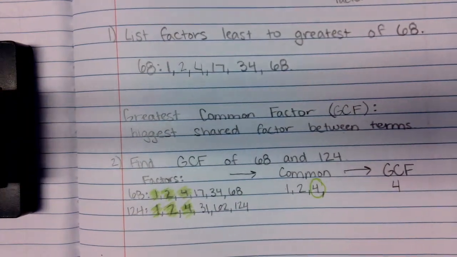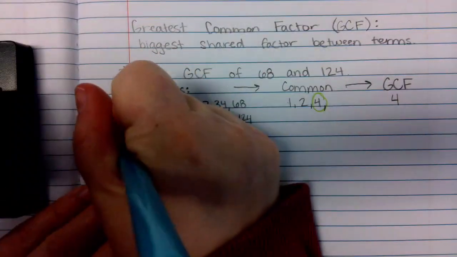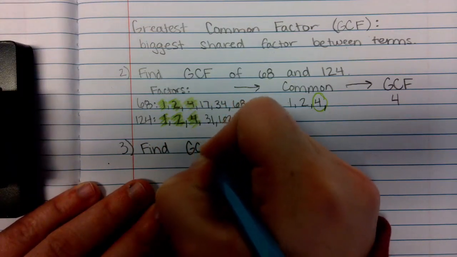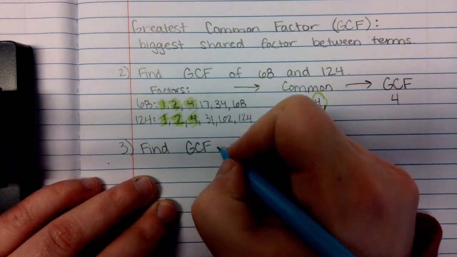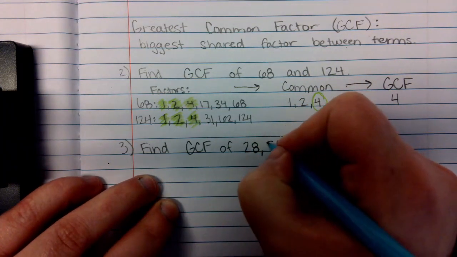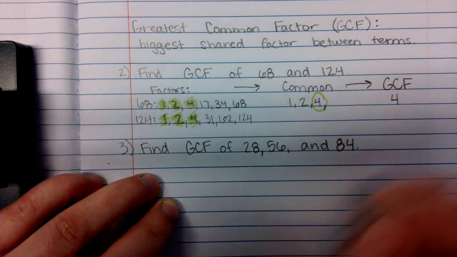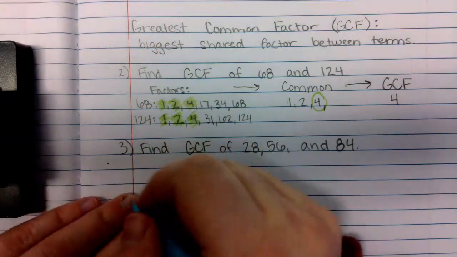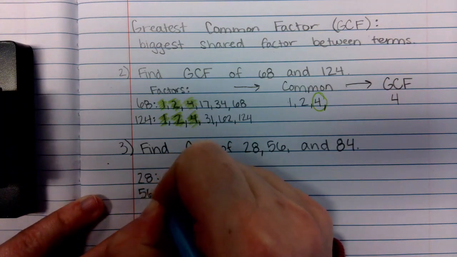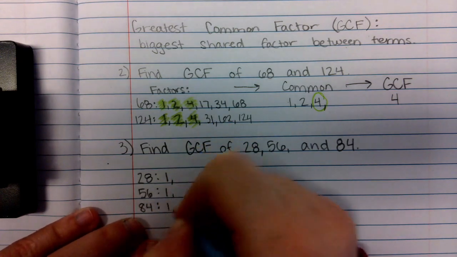Alright, we're going to do one more example, and then that is it for this first lesson. Alright, so number 3. We're going to find the GCF of 28, 56, and 84. So we're going to start by listing out those factors. I know for sure they all have a 1, and then they would also have themselves.